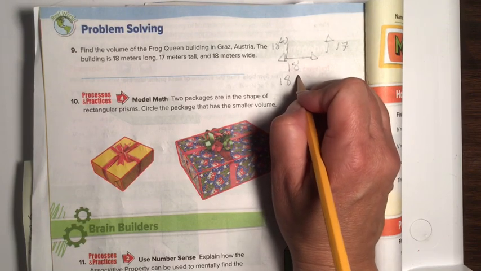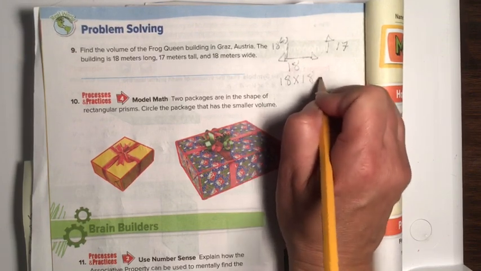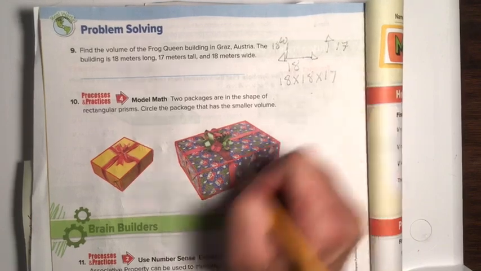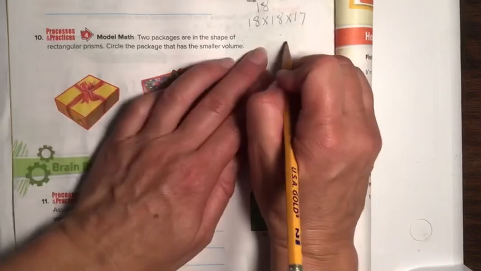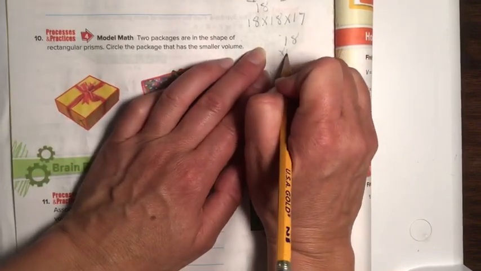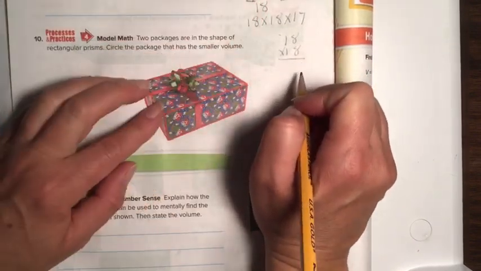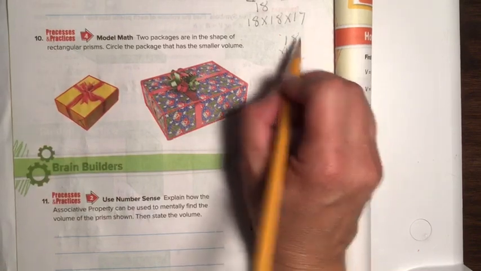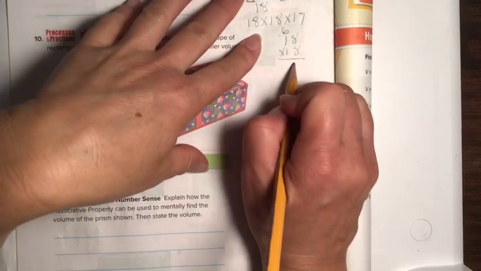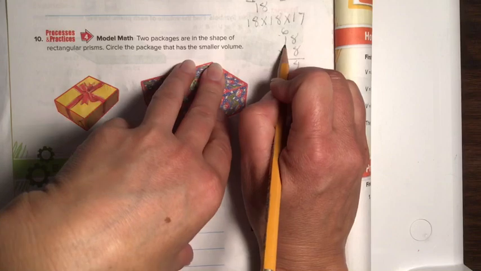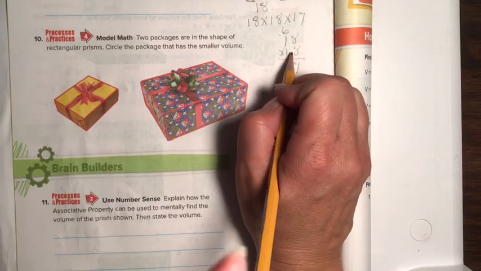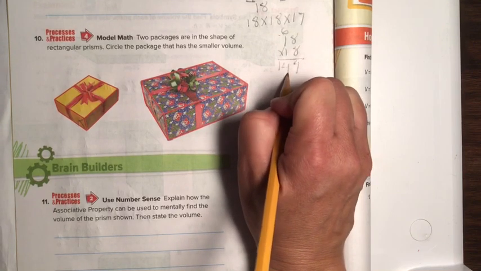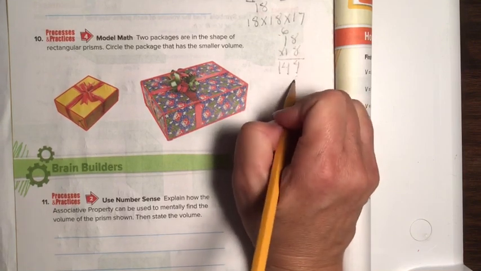Remember, the associative property means you can put these in any order and it will still work out. So 18 times 18 times 17. All right, let's do this. 18 times 18. I should have actually drawn a building there to make that easier. Oh well, you'll forgive me. 8 times 8 is 64. 8 times 1 is 8, plus 6, 8, 9, 10, 11, 12, 13, 14. Good. Now we put a 0 there.